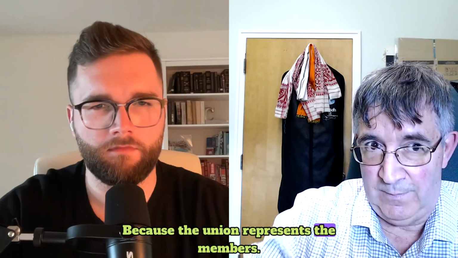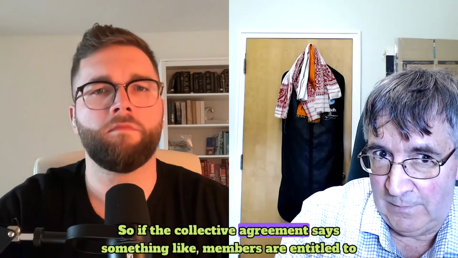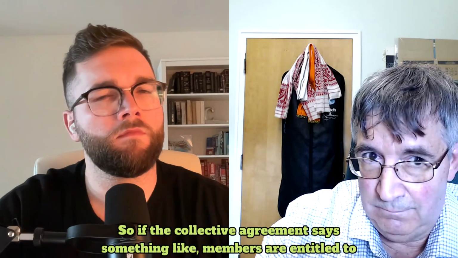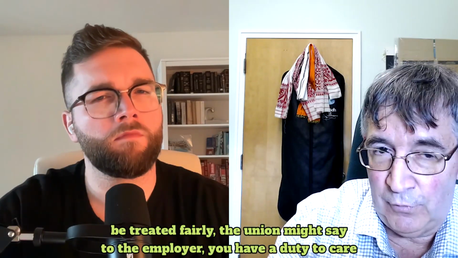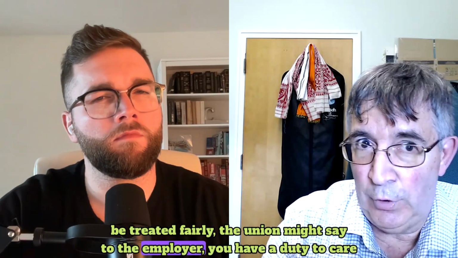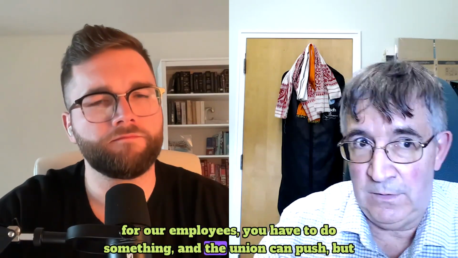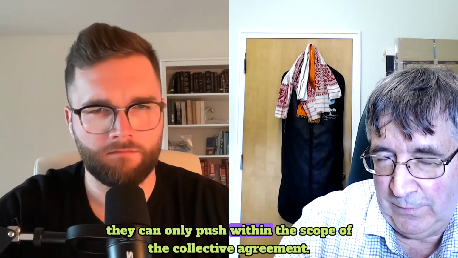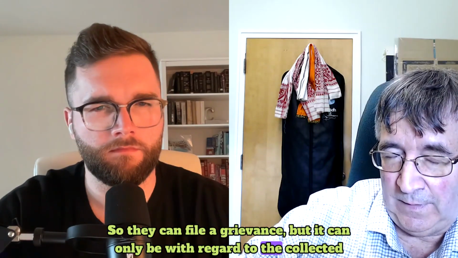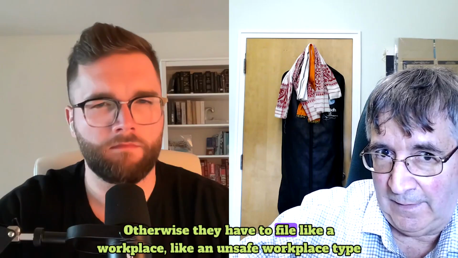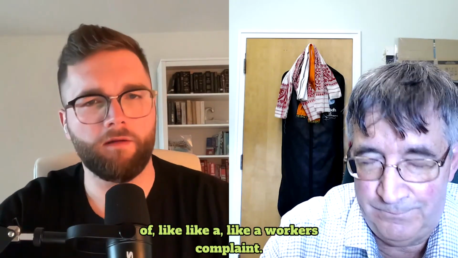Because the union represents the members. So now their scope is related to the collective agreement. So if the collective agreement says something like members are entitled to be treated fairly, the union might say to the employer, you have a duty of care to our employees. You have to do something, and the union can push, but they can only push within the scope of the collective agreement. So they can file a grievance, but it can only be with regard to the collective agreement. Otherwise, they have to file an unsafe workplace type of complaint.